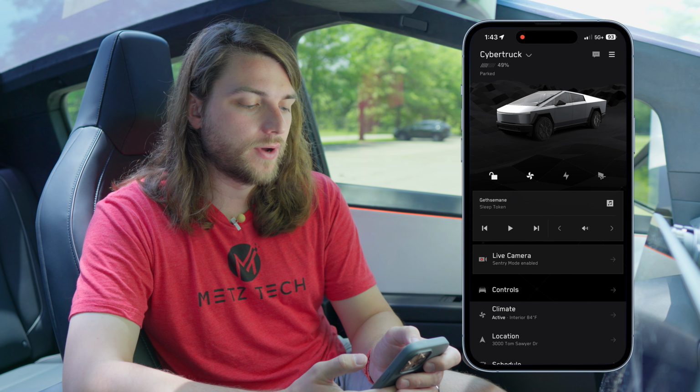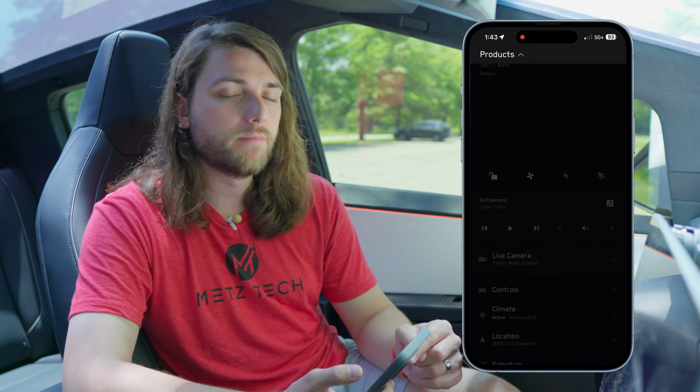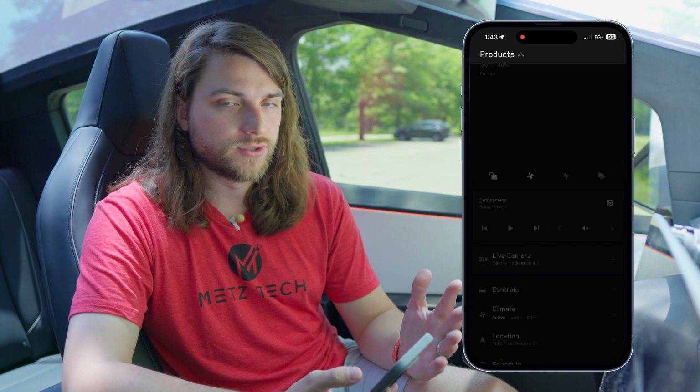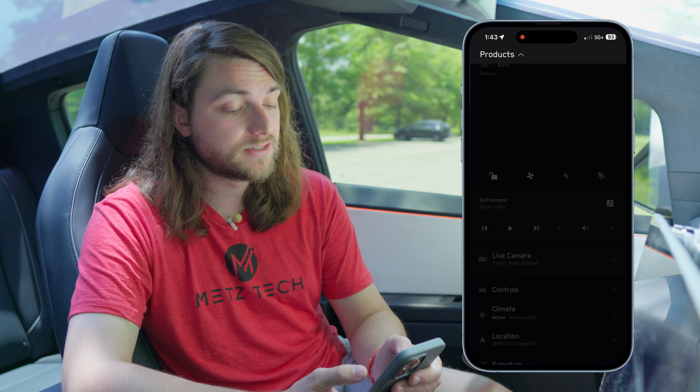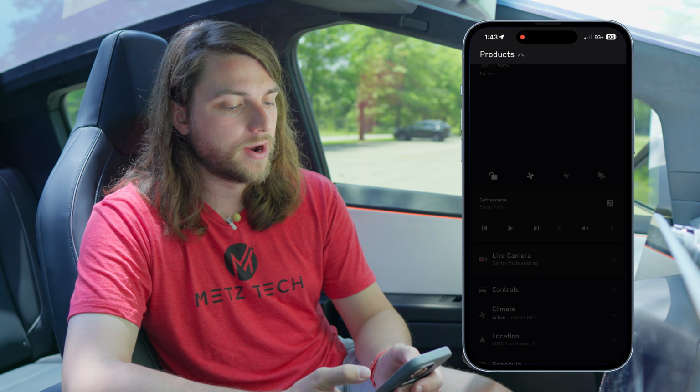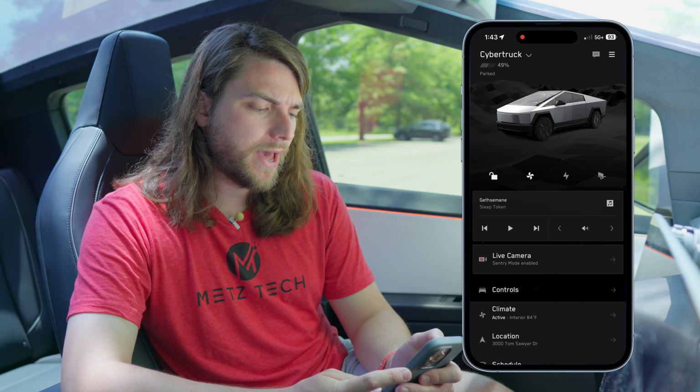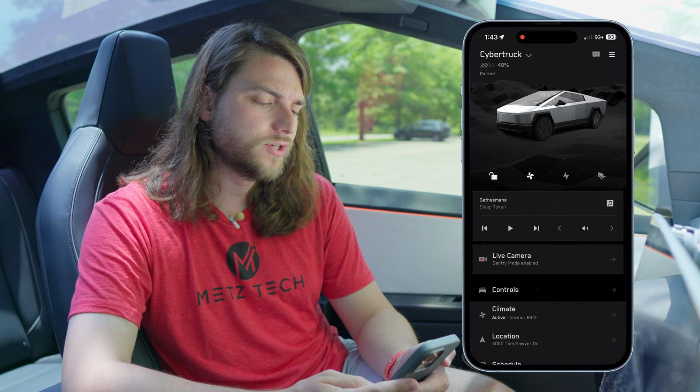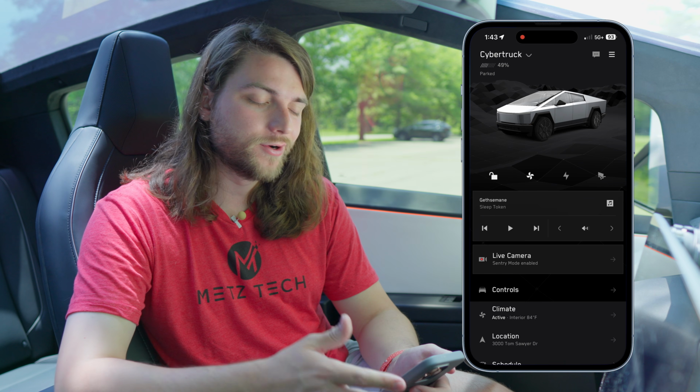You'll also notice this little arrow here. If you click this arrow, if you have multiple Tesla products, like for example, when I had my Model 3 and access to the Cybertruck here, both would pop up right here. Now, right under that, you're going to get a little battery percentage meter that will quickly and easily show you what state of charge your vehicle is at.